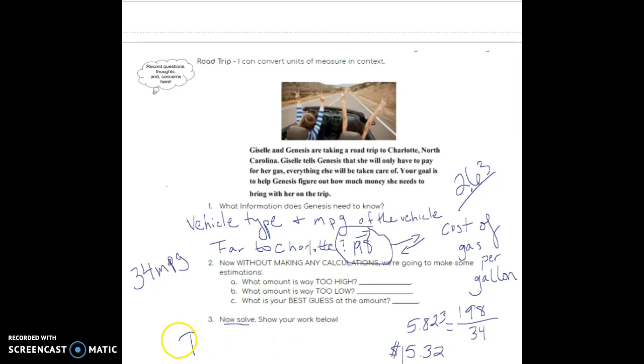So round trip, $30.63. That's the cost of gas to go from East Hall High School to Charlotte, North Carolina, and back at $2.63 a gallon in a 2012 Honda Accord. You need to do the extension on the next page and then come see me for your quiz. Okay?